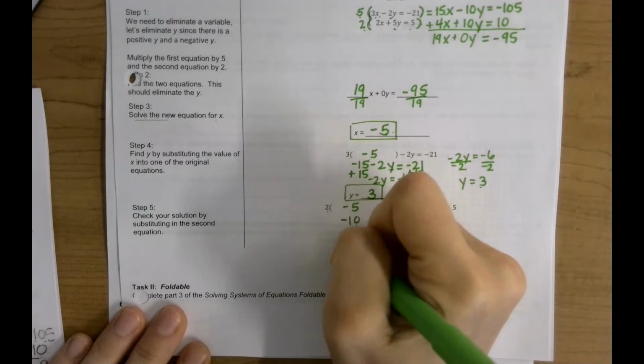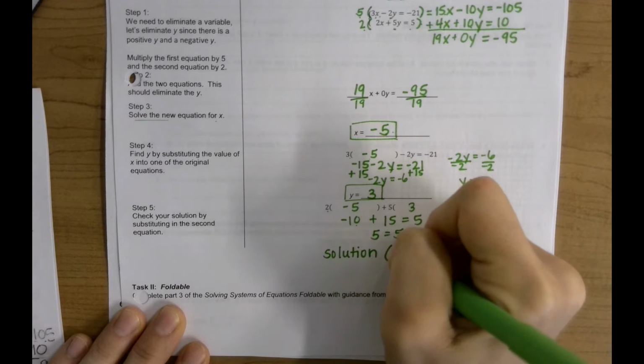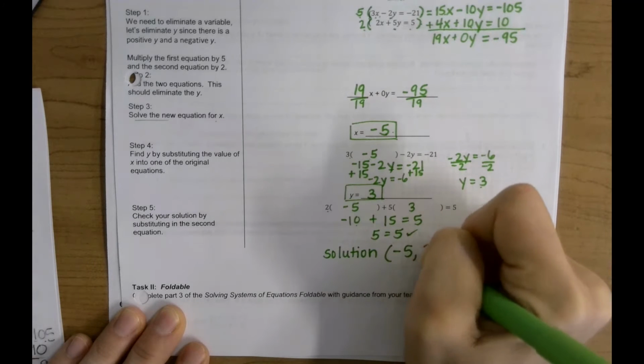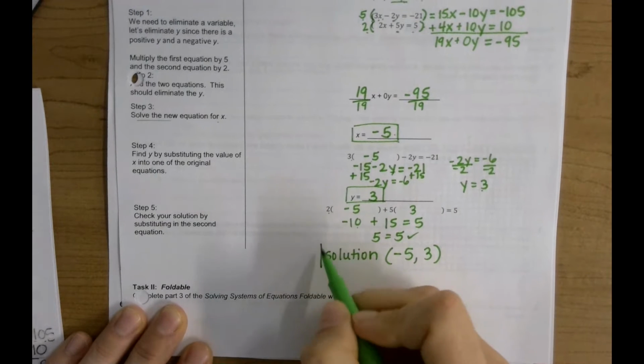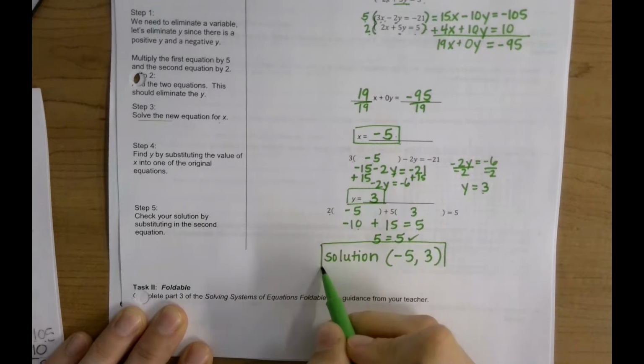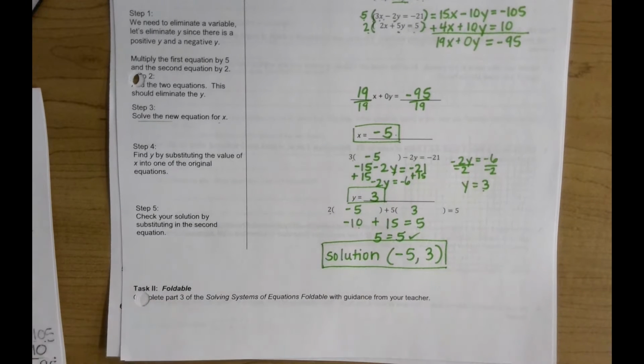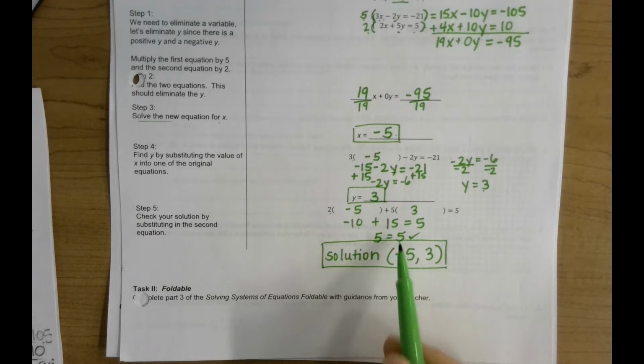Again, always write your solution as an ordered pair: negative 5, comma 3. If we were to graph these two equations, this would be the intersection point. And also if I plug in negative 5 for x and 3 for y in both equations, it'll solve and equal the same on both sides.